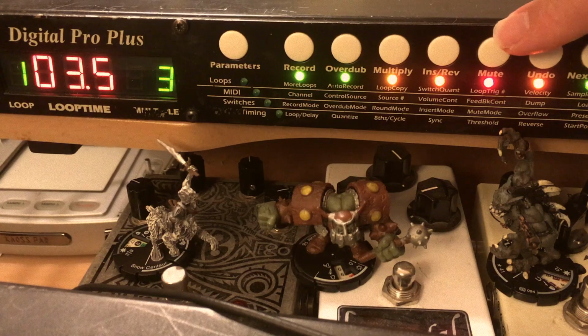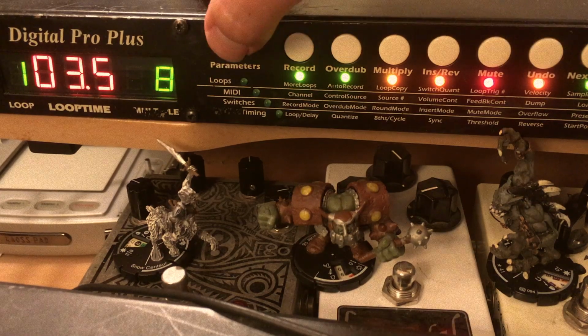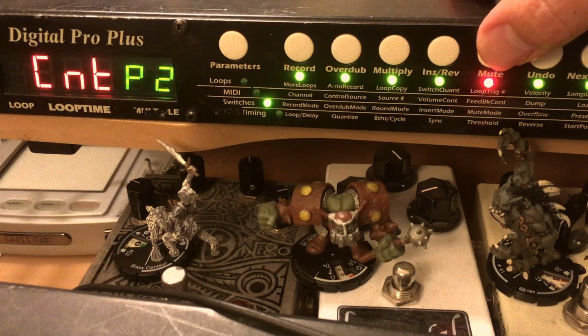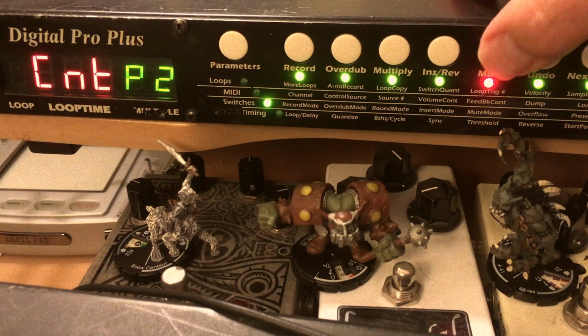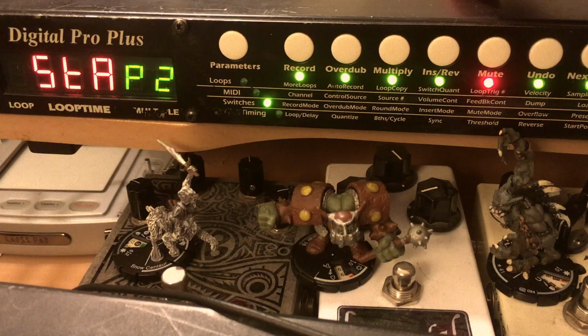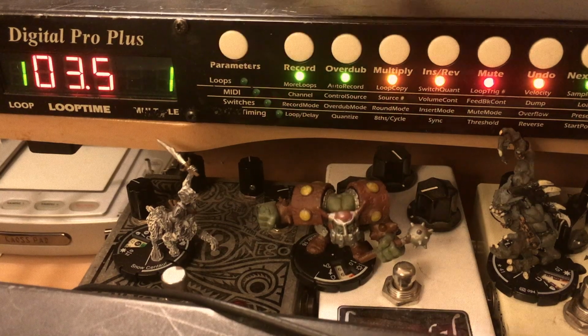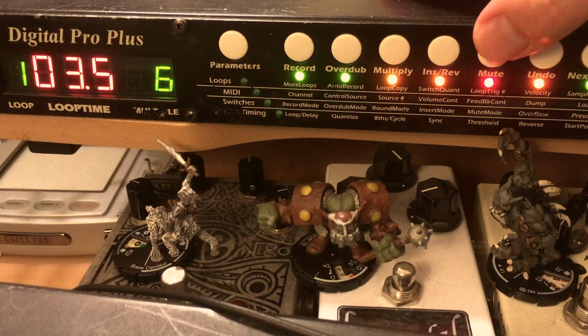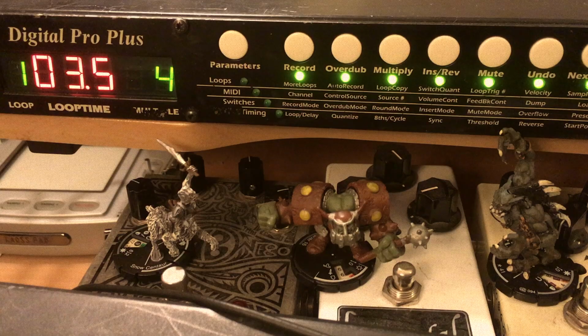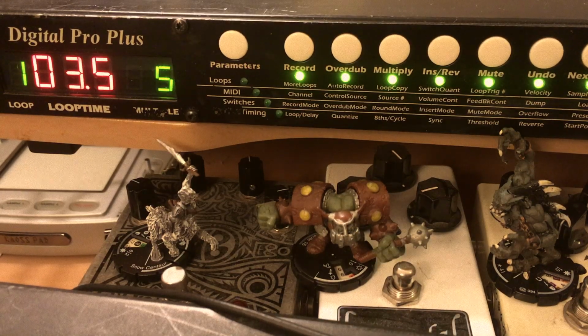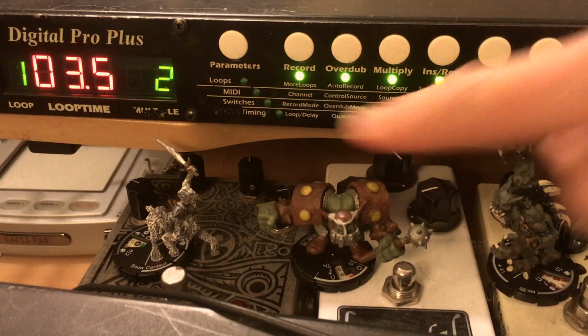It has two modes in the parameter matrix. So if you come down to the second parameter row under the mute column, you have CNT for continuous or continue, and you have STA for start. Let's start with start. Here's a loop I built up off camera. Quantize is off. I'm going to push mute, and you're going to hear the loop I built up. So it's an 8-cycle loop, and right there is the start point of the loop.